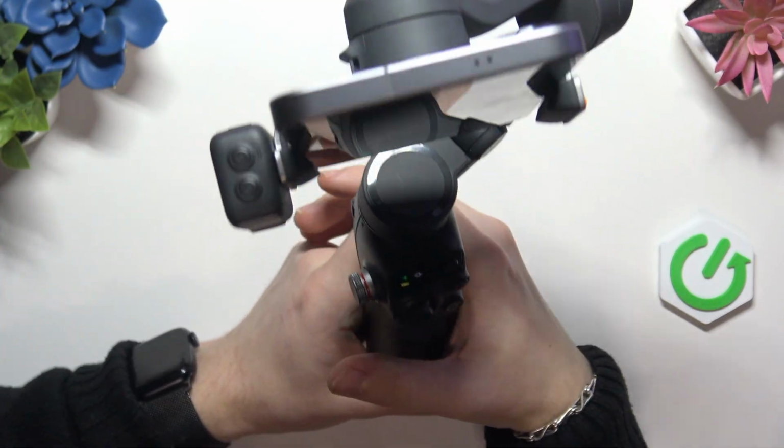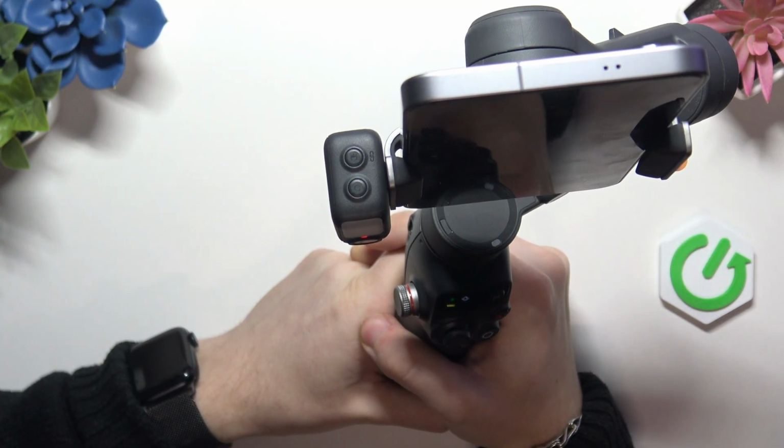So these are the modes on your DJI Osmo Mobile 8, and I hope that this video was helpful.